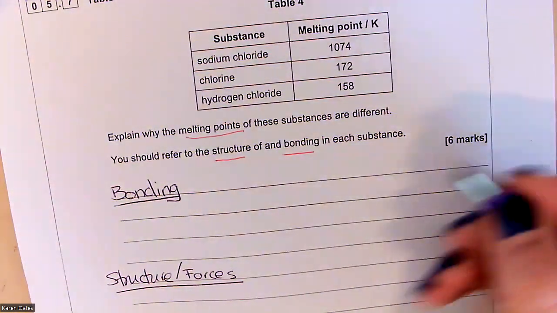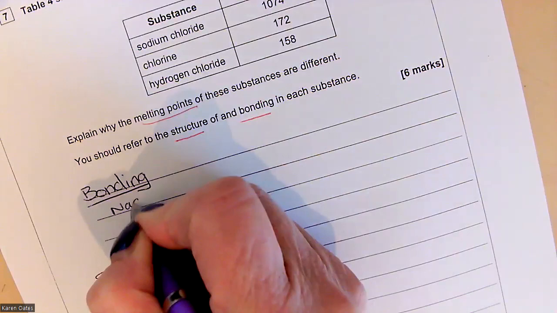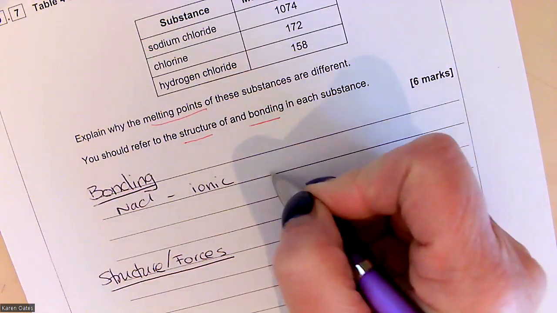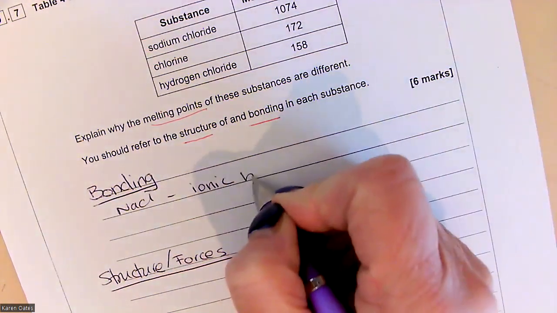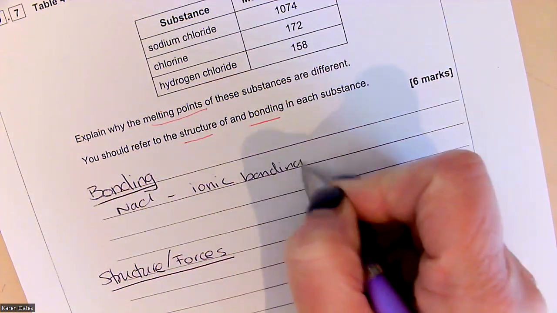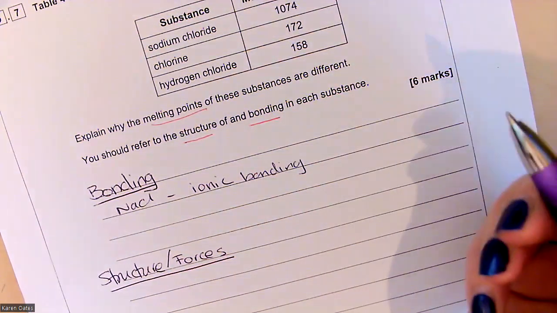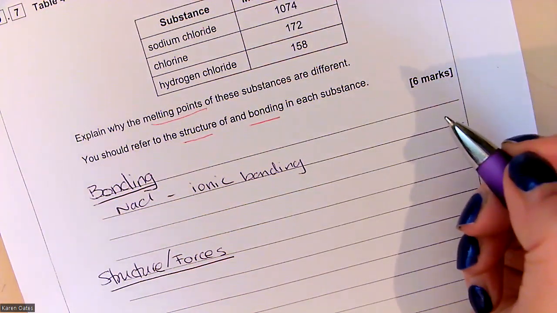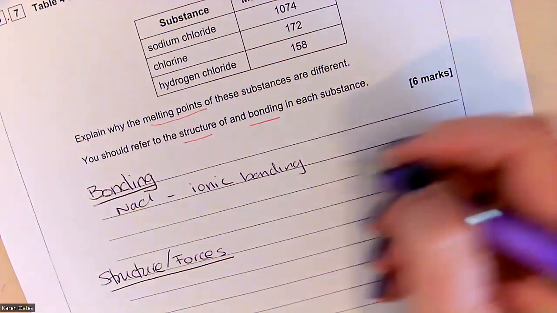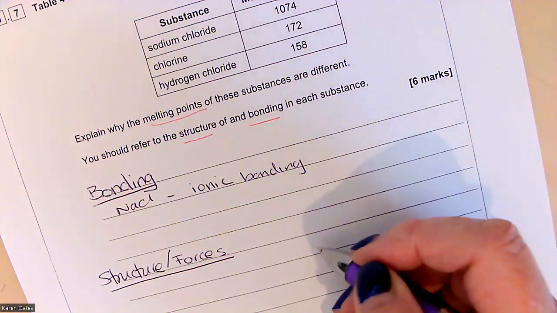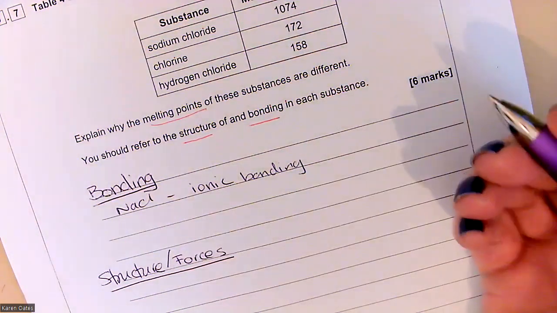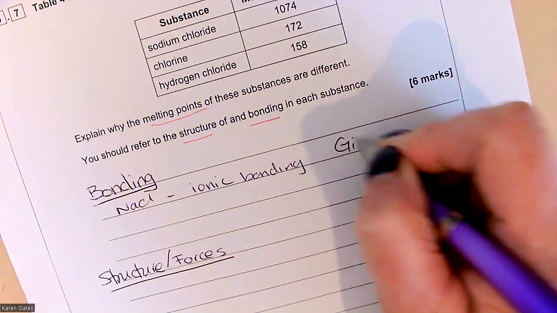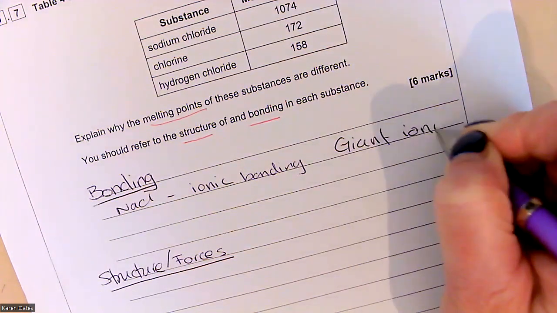So in the first one, we can say sodium chloride is ionic. It's a giant ionic lattice, but it's ionic bonding, and it's strong intermolecular, sorry, not intermolecular, that will get you no marks at all. It's strong electrostatic forces between oppositely charged ions, which I can put here, or I can put here because they're the forces that are causing this structure. So it's ionic bonding, and it is a giant ionic lattice.